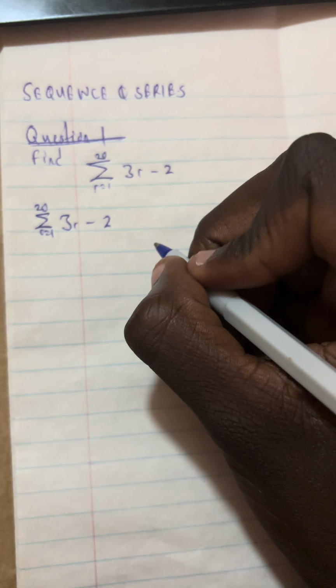So for example, if you are given this, it is equal to what? It's a bit difficult, so let me separate it, but I'm sure you know these things. Here, this is r, r equals 1. These things mean the upper limit and lower limit, right? So our lower limit here is 1. This sigma sign means it's a summation, right? So we start from 1, then the upper limit is what? It is 20. Do you get the point, right?